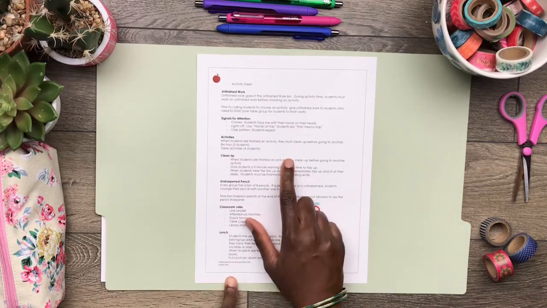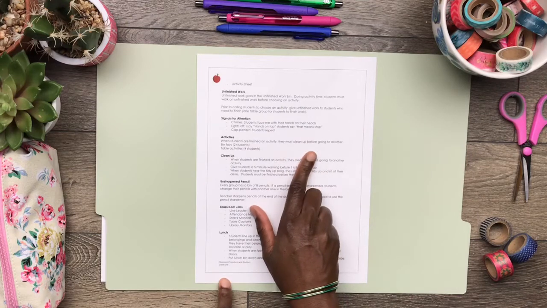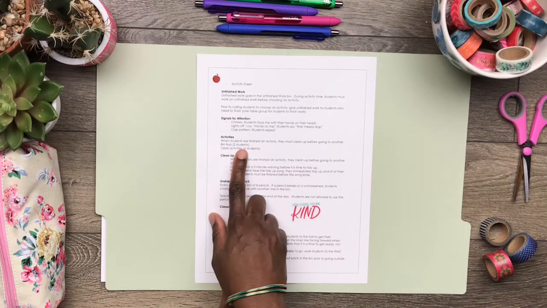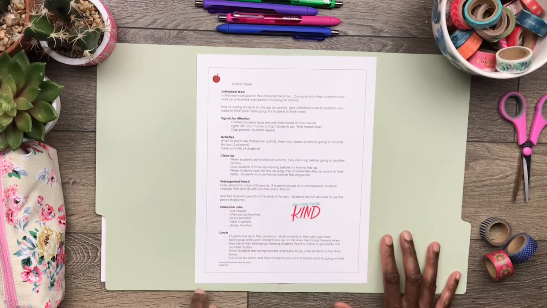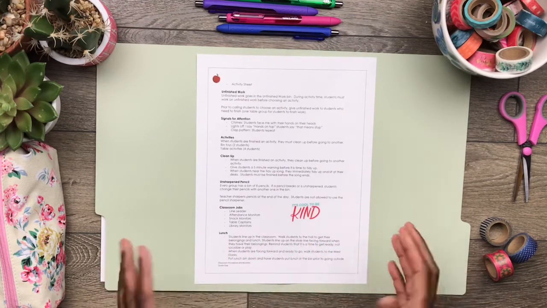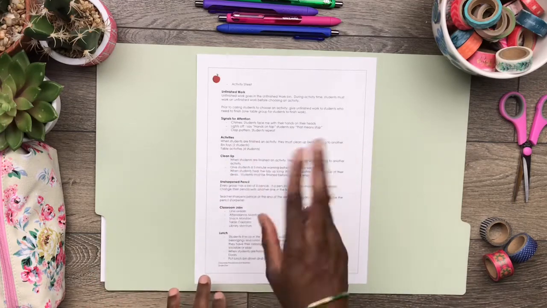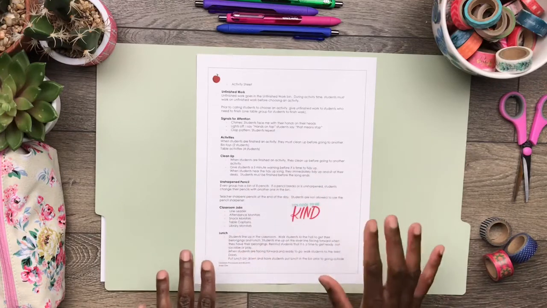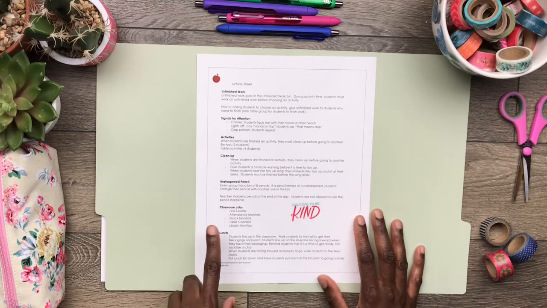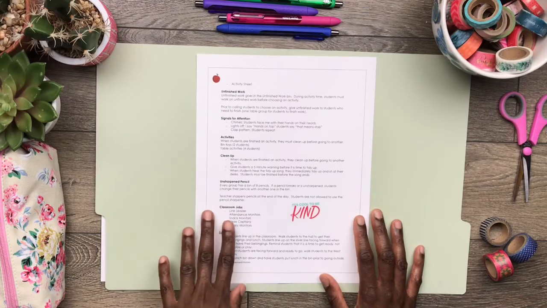Activity time. When students are finished an activity, they must clean up before going to another activity. Bin toys, 2 students at bin toys. Table activities, 4 students. Sometimes I used to allow more than 2 students at bin toys, maybe 3, but then they fight over the materials. There's just not enough materials for them all, so it's just 2 kids at bin toys. And then for the tabletop activities, I have 4 students.